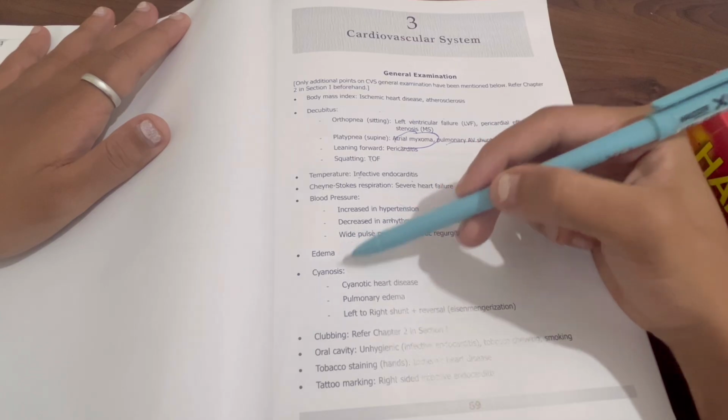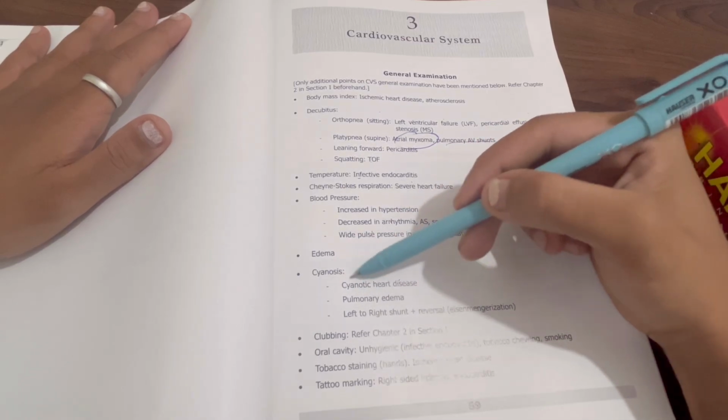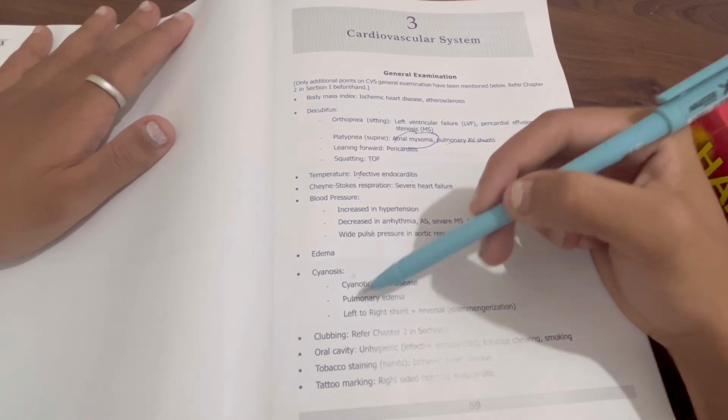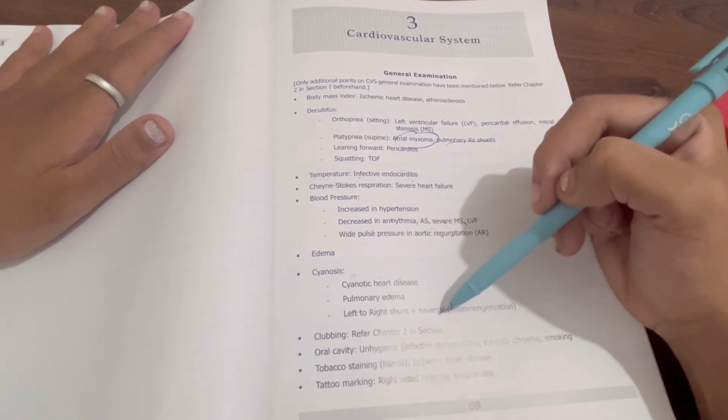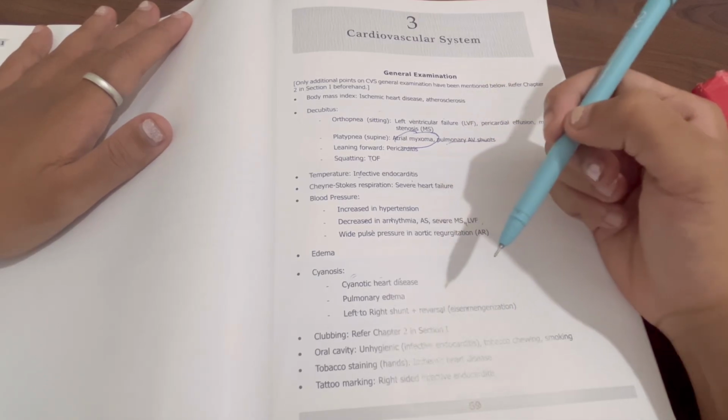Look for edema, look for cyanosis. Cyanosis you'll see in cyanotic heart disease, obviously. Pulmonary edema, left to right shunt, plus reversal. What is reversal? It is the Eisenmenger syndrome, Eisenmenger phenomenon. Clubbing.